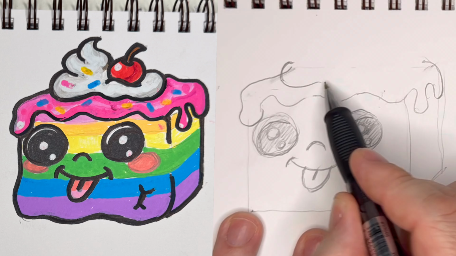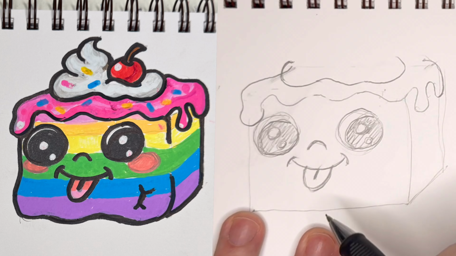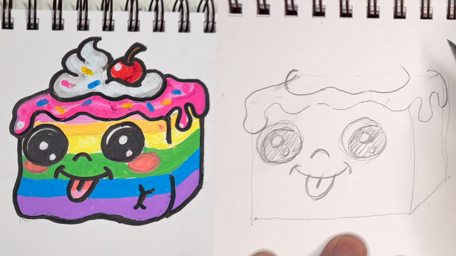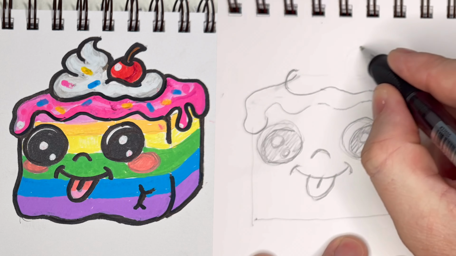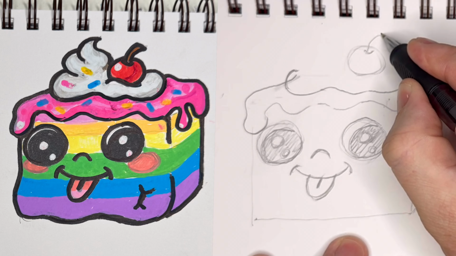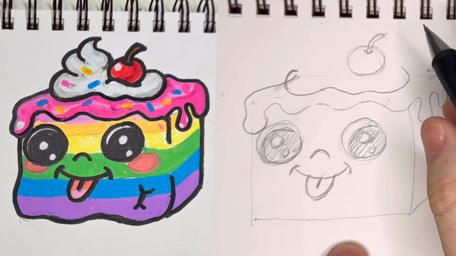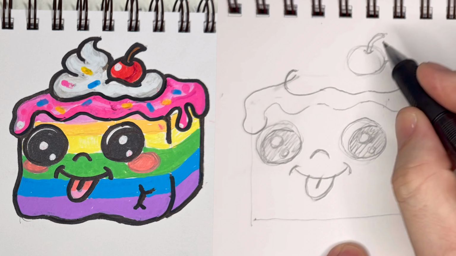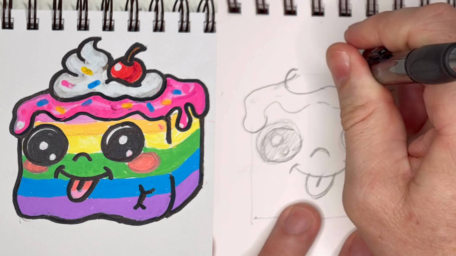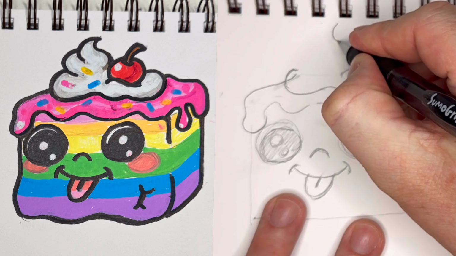So now we're going to be starting the whipped cream. So again, using these wavy lines. Let's go ahead and add that cherry. We add a little bit more overlapping with the whipped cream. And at the top, this is like a shark's fin.